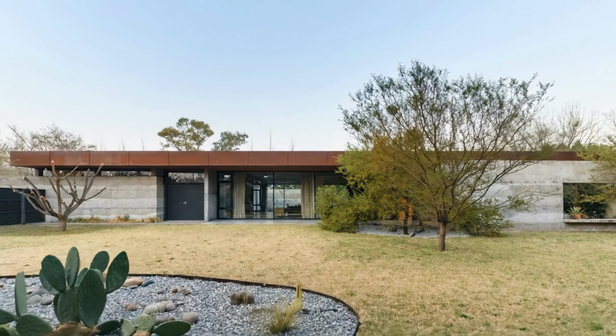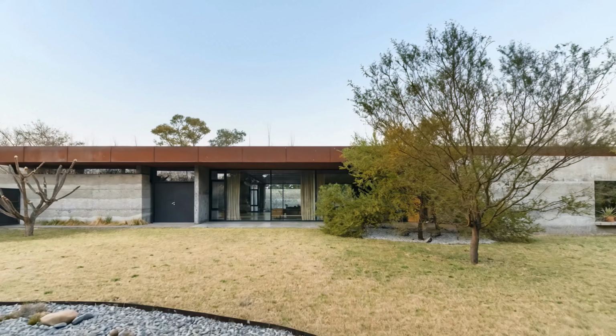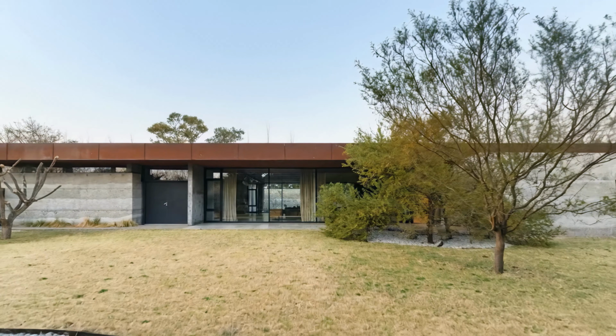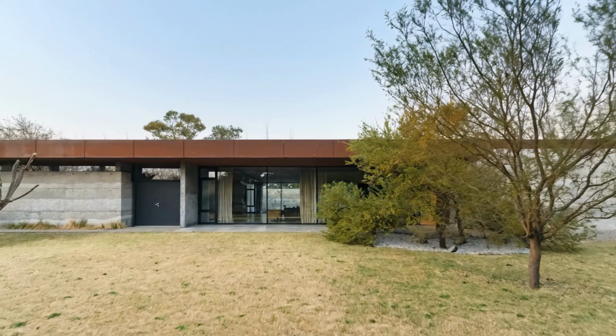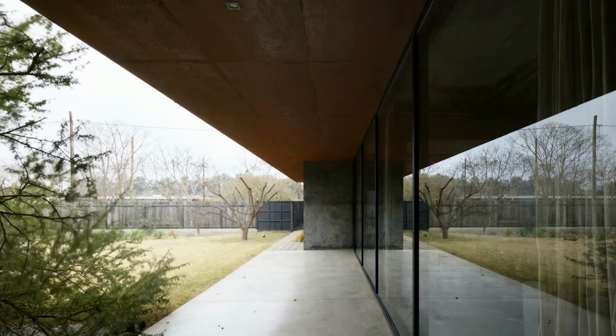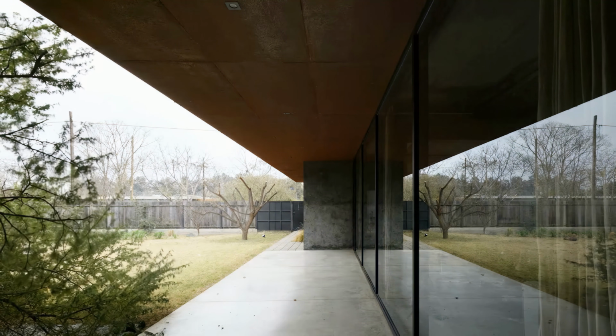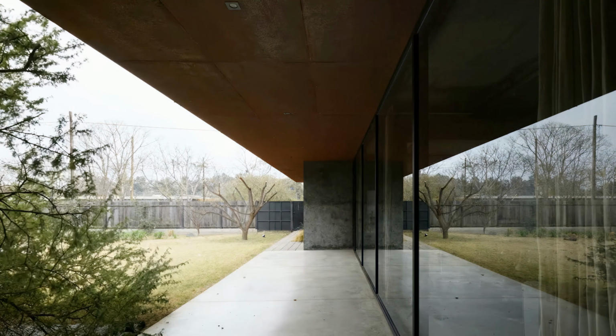The house stops being just a volume and becomes a surface, something you read with your eyes, but also with its texture. The form of the house is simple, low, horizontal, very close to the ground. It doesn't try to stand out by height, it spreads and anchors itself to the site.